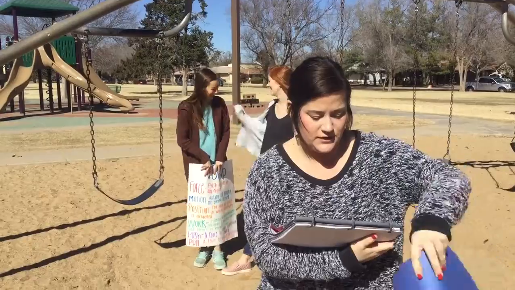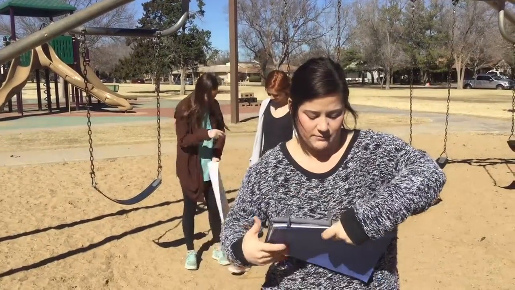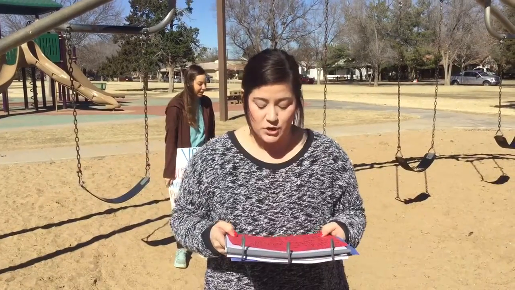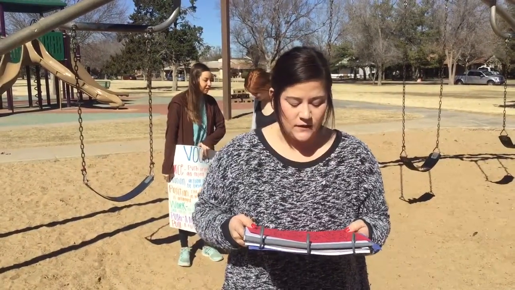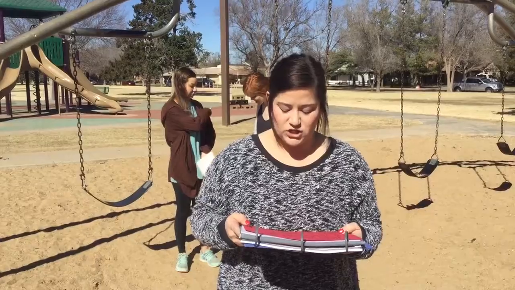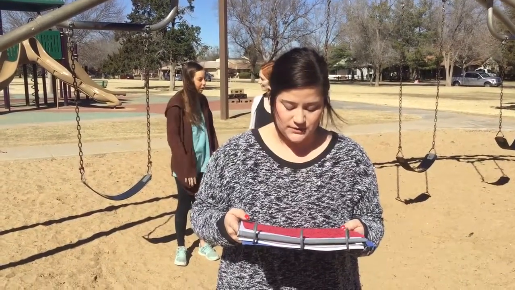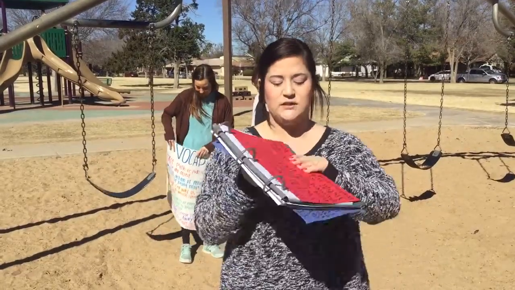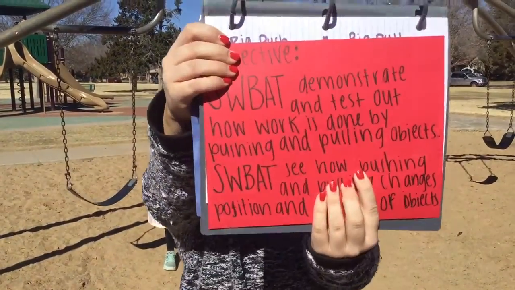My objective for today is that the student will be able to demonstrate and test out how work is done by pushing and pulling objects. The student will be able to see how pushing and pulling changes position and motion of those objects. So my objective will be handy at all times.